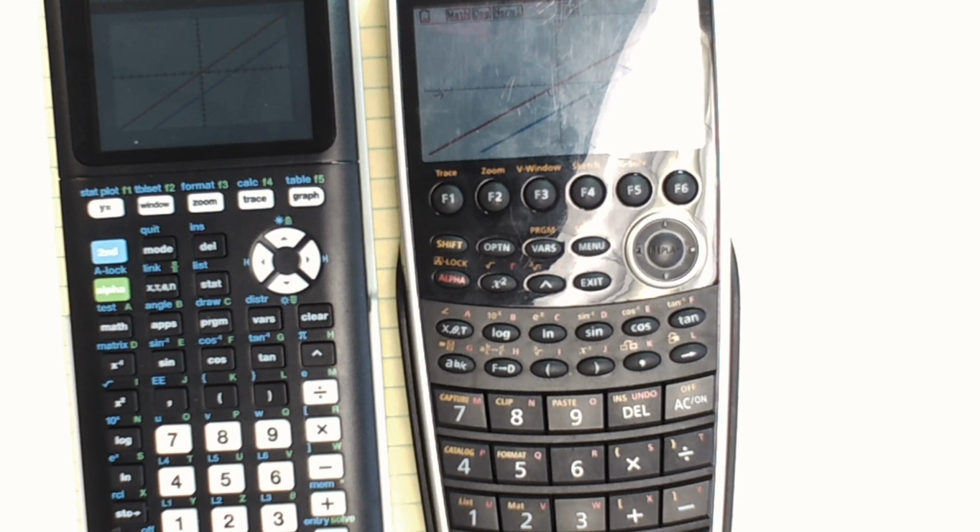Type white. And now you can delete those off to get rid of them. Draw.